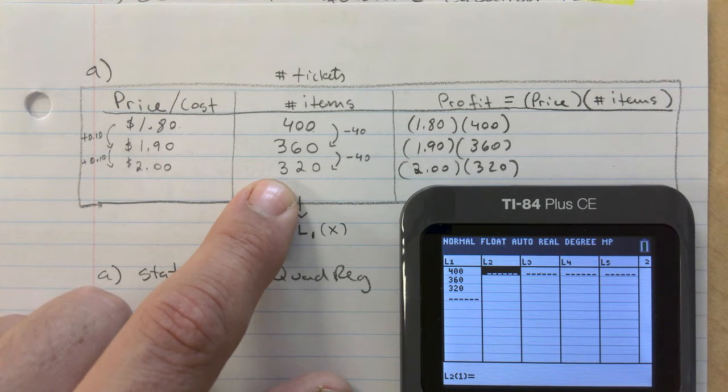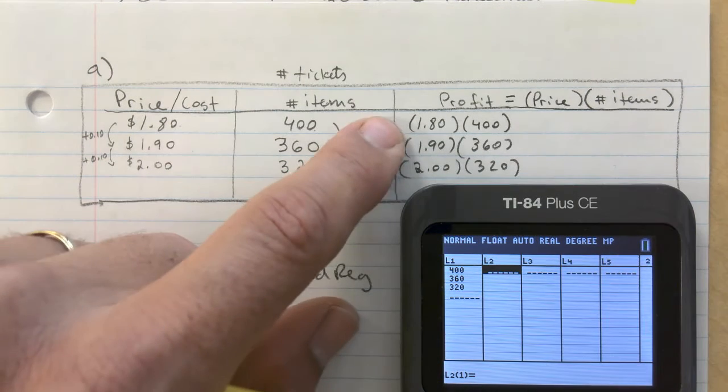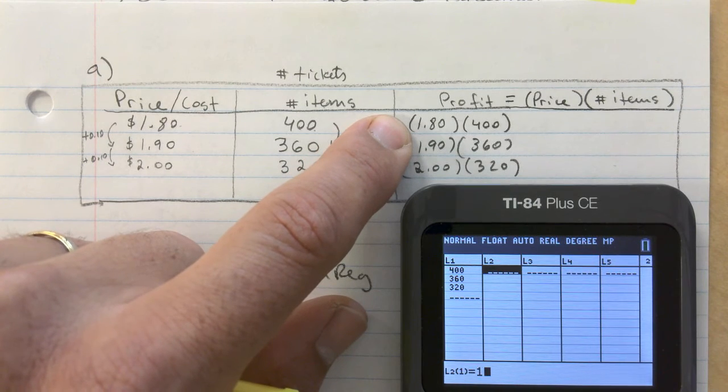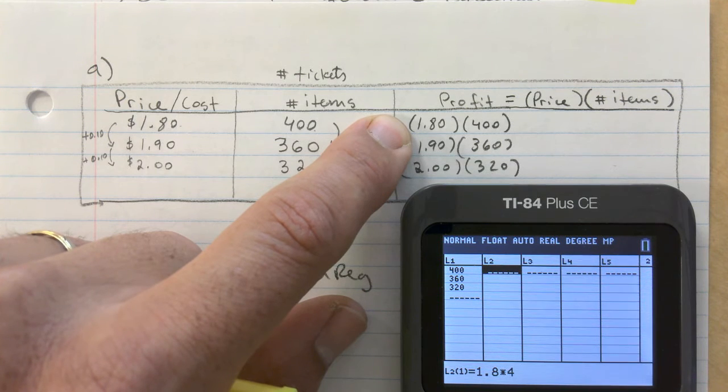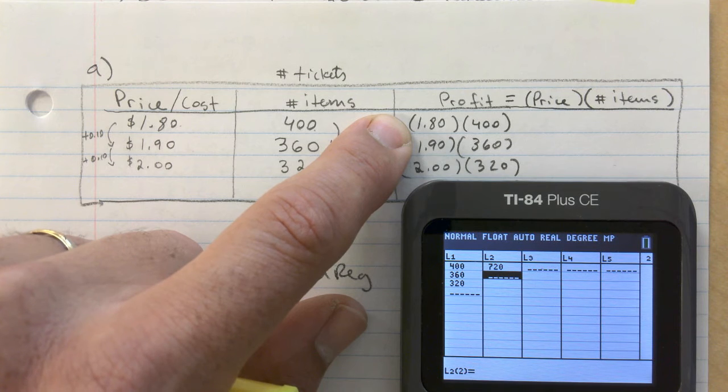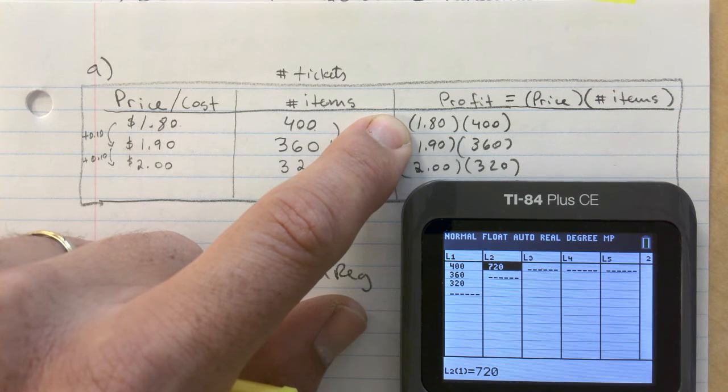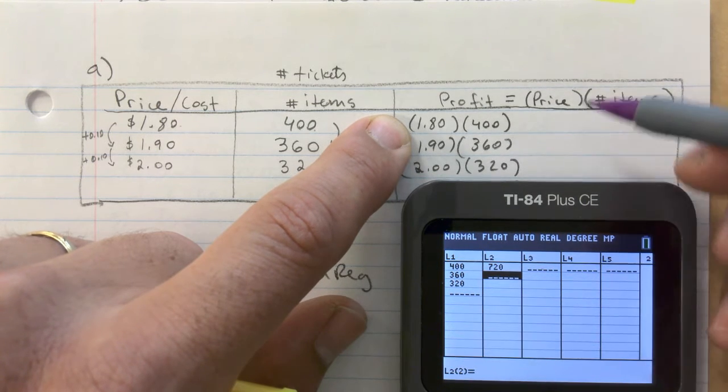And now I'm going to show you a little trick. It's not mind-blowing, but it is a nice feature. You go 1.80 times 400. Go ahead and type that into that cell, and then hit enter. It will already compute it for you. So if you're wondering what just happened, I just went to the first cell, I went 1.8 times 400, and that gave me 720.